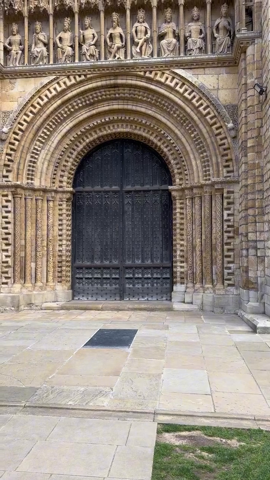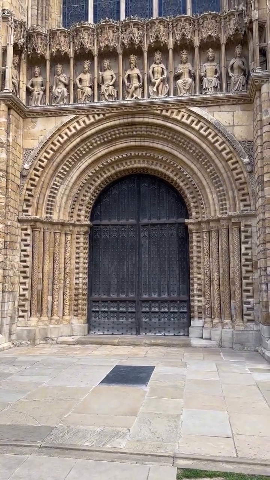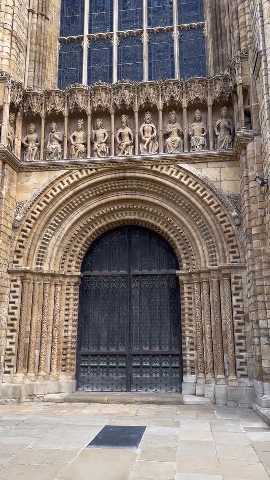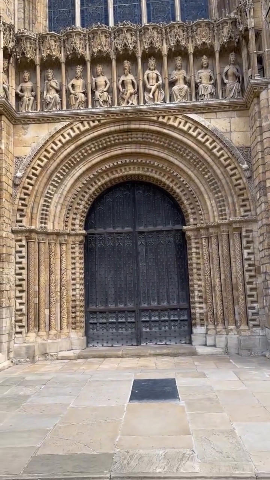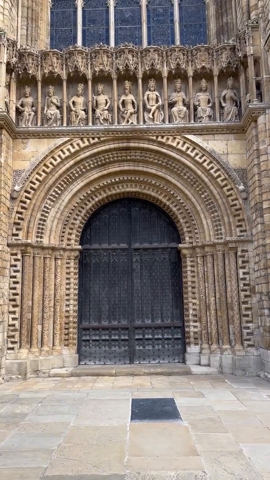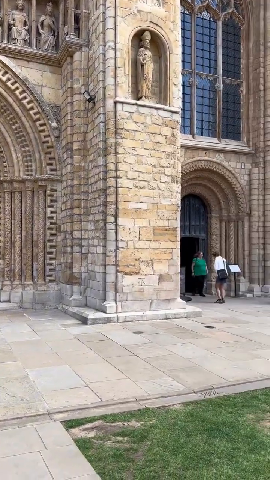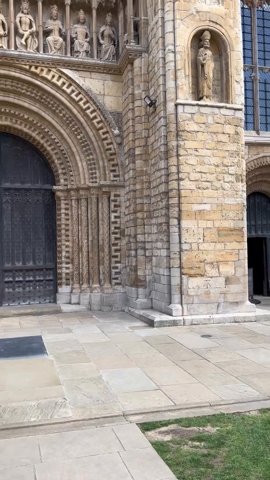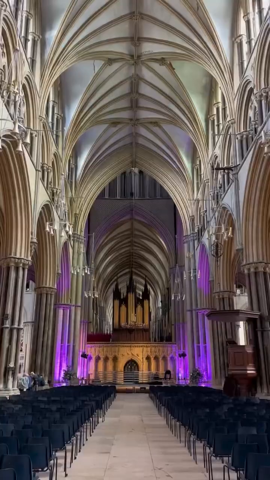Just before we go inside, I want you to have a look at the size of this door. Again, these giant doors are consistent in all cathedrals around the world. Why have such big doors? How big were people back then? If you look at how small that door is there, and people coming in and out of it, modern day humans, and then you look at the size of this door, why the need for such big doors?